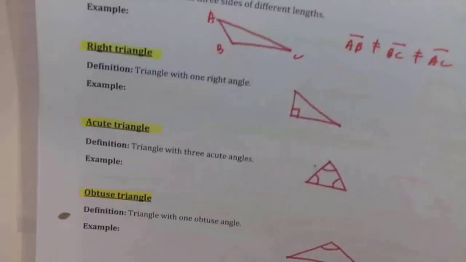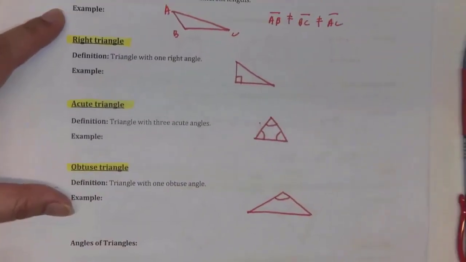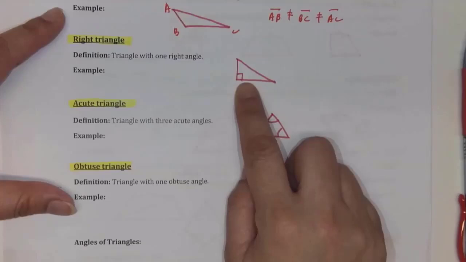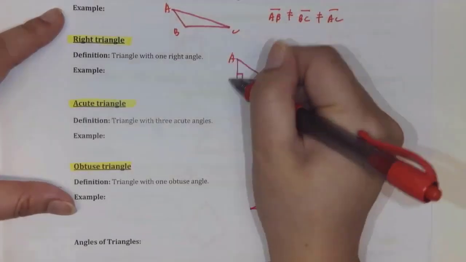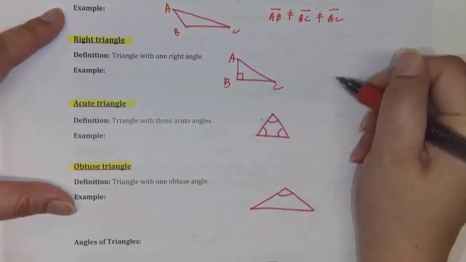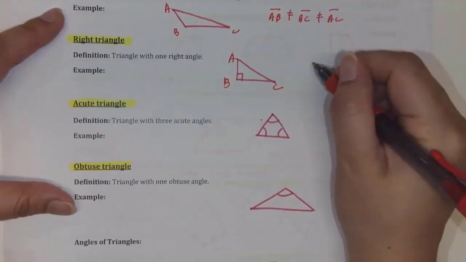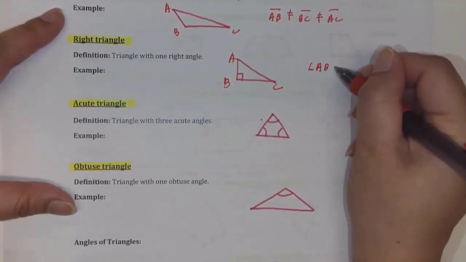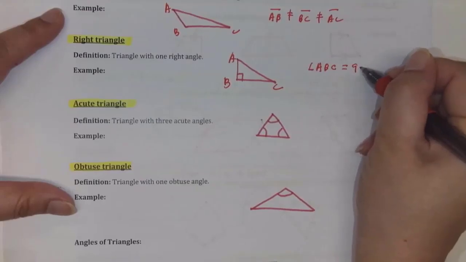And we also have triangles based on the angle. So if you have a right angle, what do we call those? The triangle with one right angle is a right triangle, angle ABC equals 90 degrees.